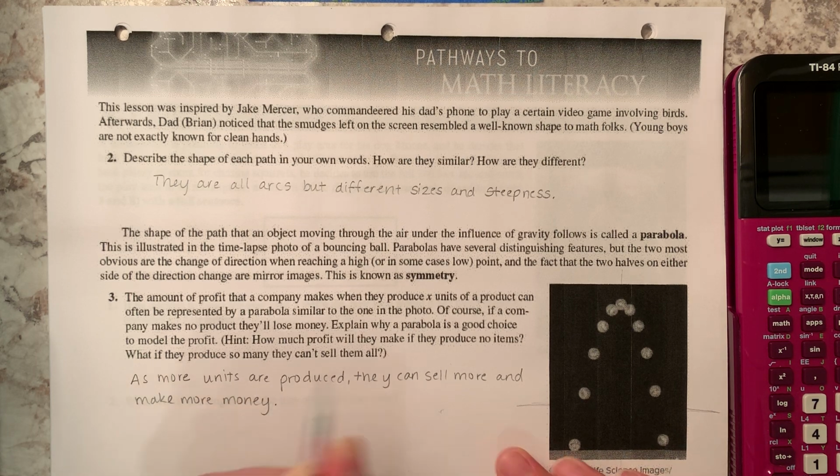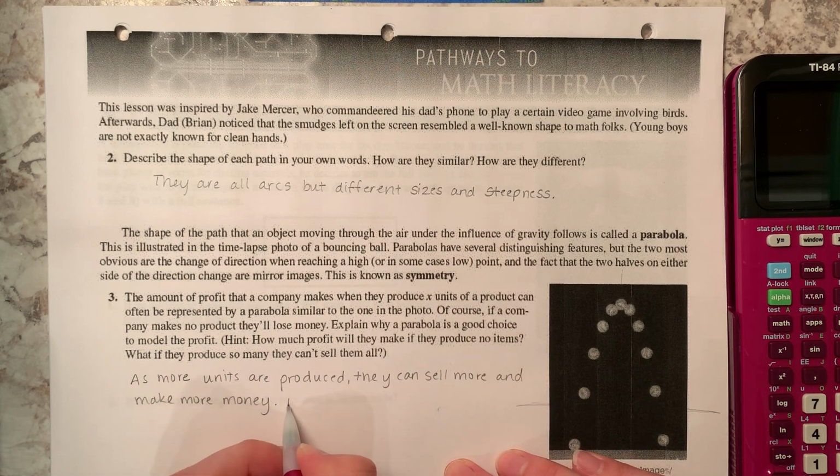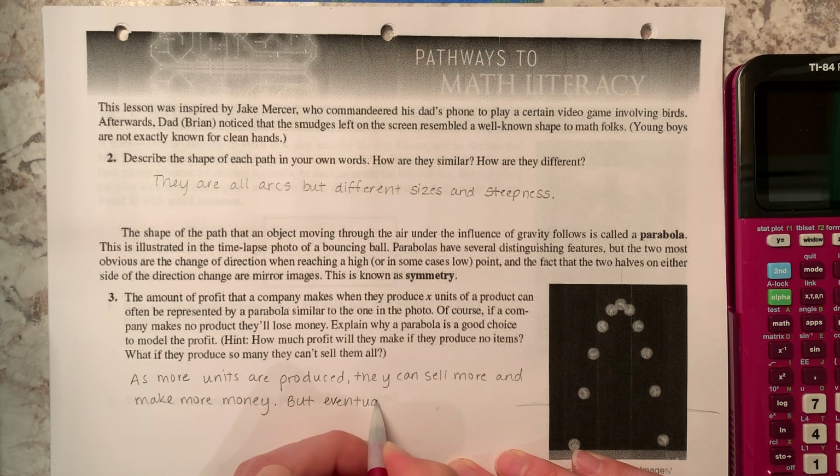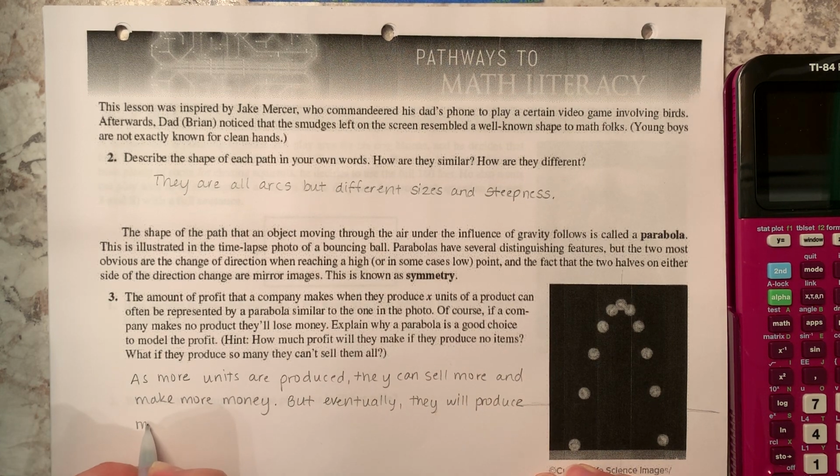But notice the parabola goes down. So why does their profit go down? Okay, I'm going to say, but eventually they will produce more than they can sell.